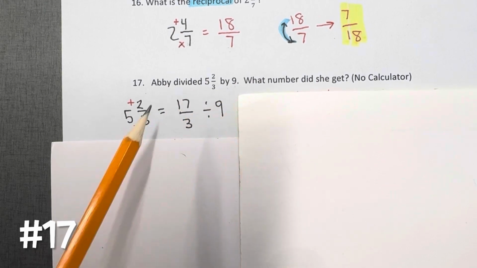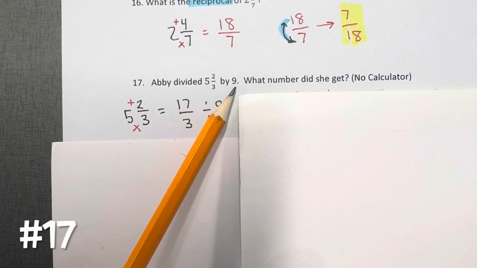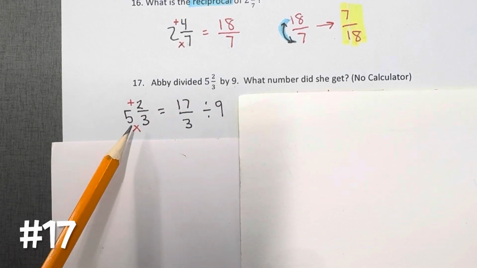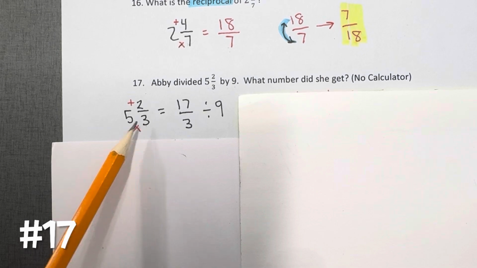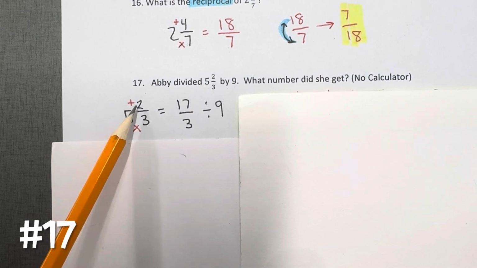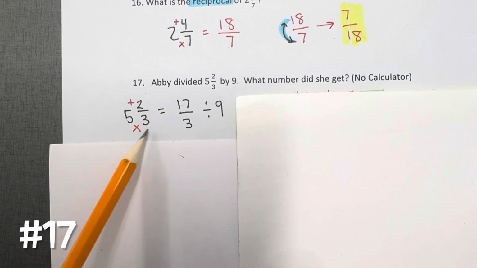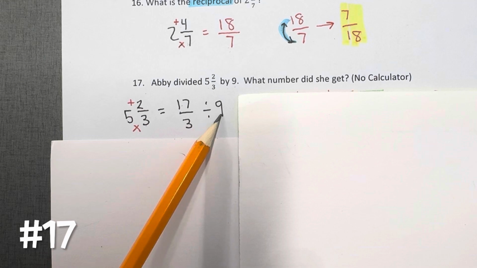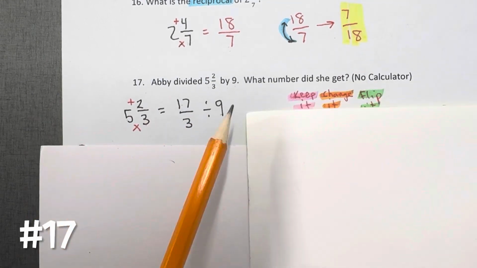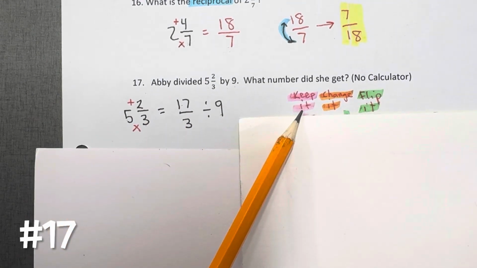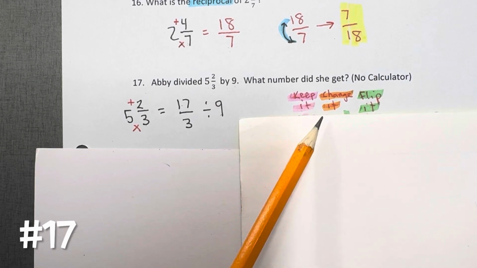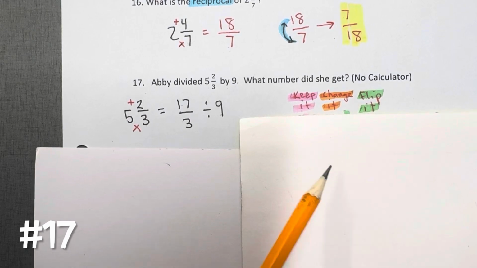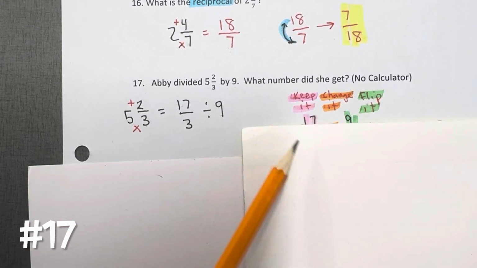Number 17. Abby divided 5 2/3 by 9. What number did she get? So we're going to go ahead and divide these two numbers, but first we want to turn this mixed number into an improper fraction. So 3 multiplied by 5 is 15, plus 2 is 17. Keep the denominator. And now we're going to divide this number by 9. And so to divide fractions, you use keep it, change it, flip it, or keep it, change it, and take the reciprocal of the second number.